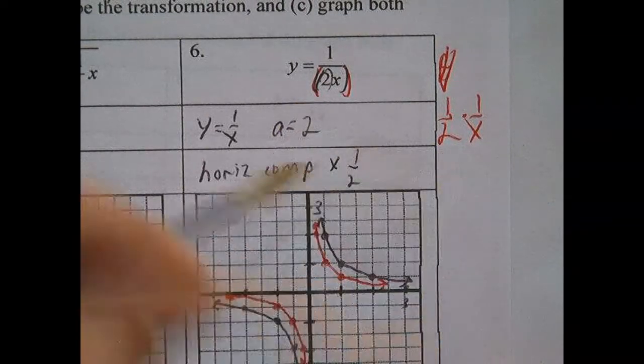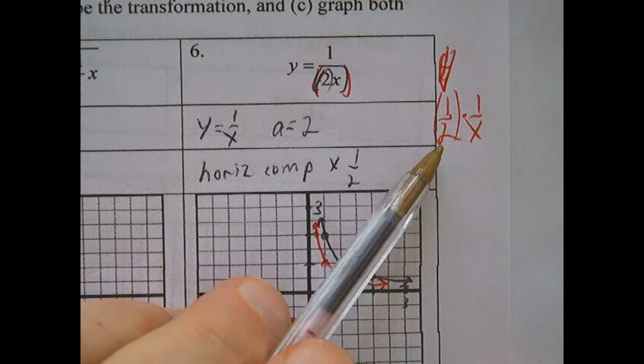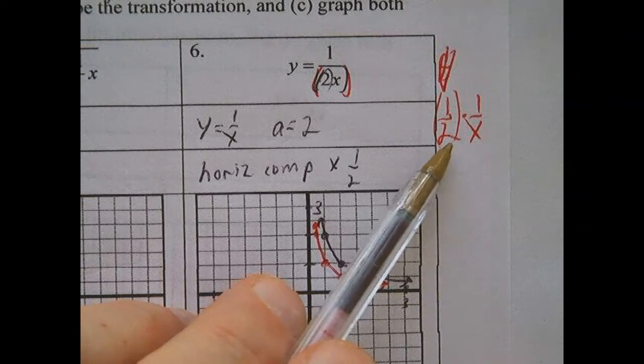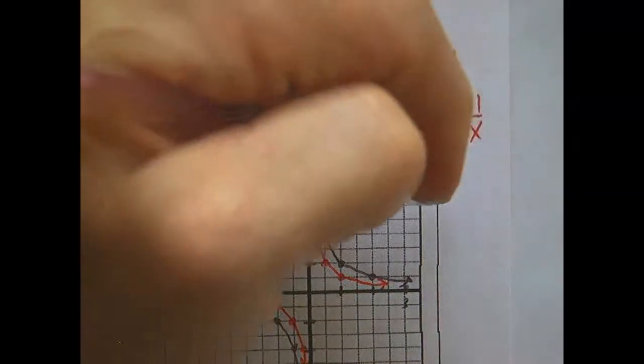But this is looking at the 1/2 on the outside, which means it's not inversely related, but it's actually a compression vertically by a factor of 1/2. Right? So this is a vertical compression because it's on the outside, it's vertical. So this is a vertical compression.